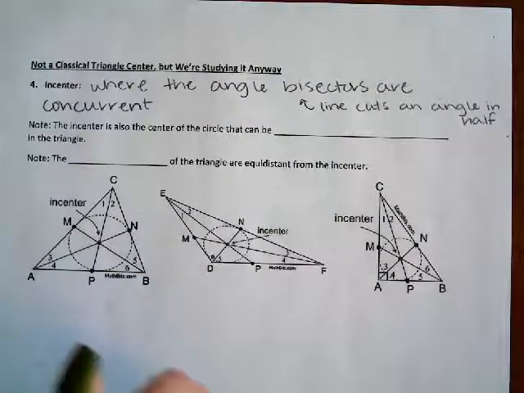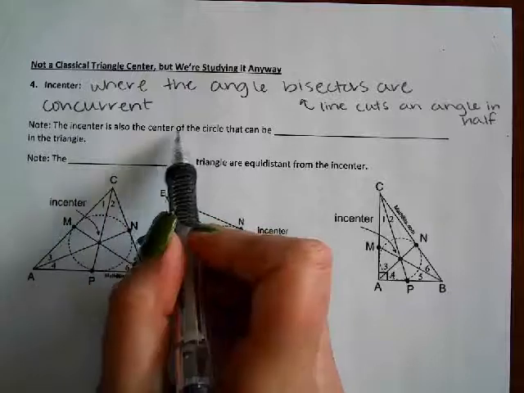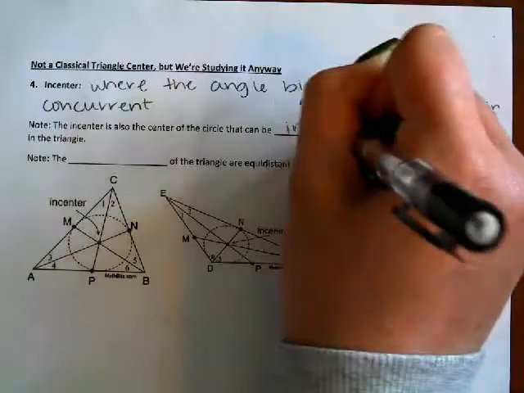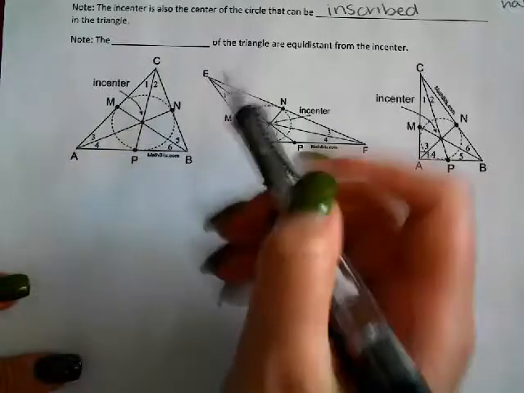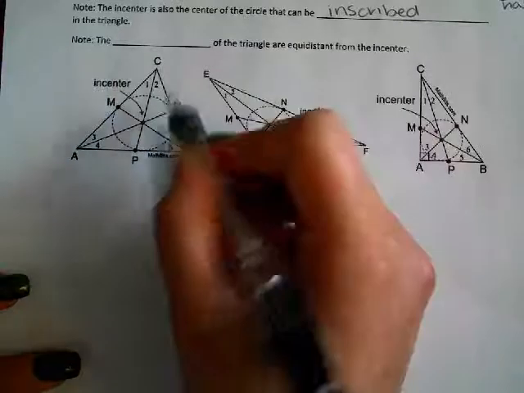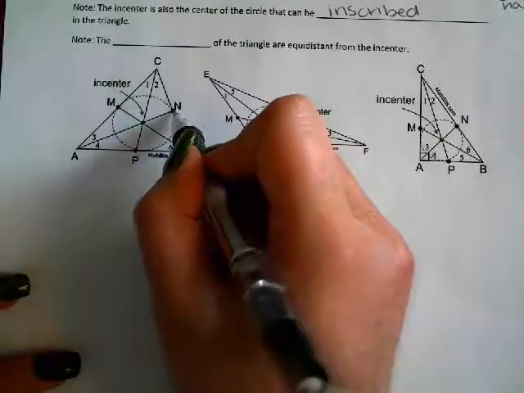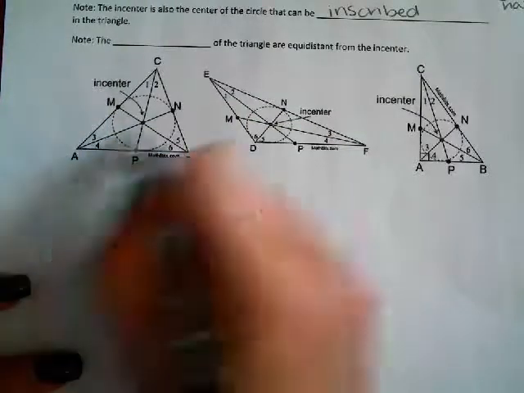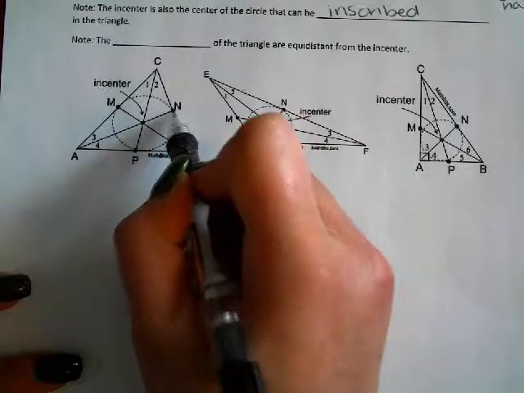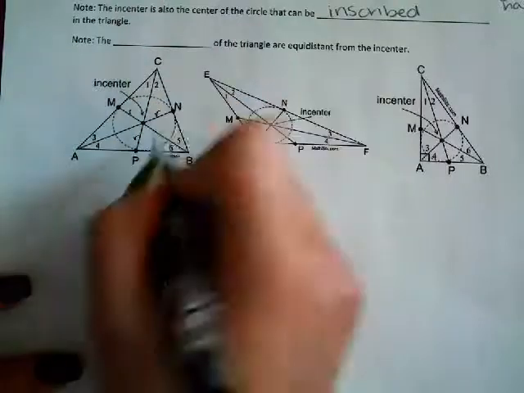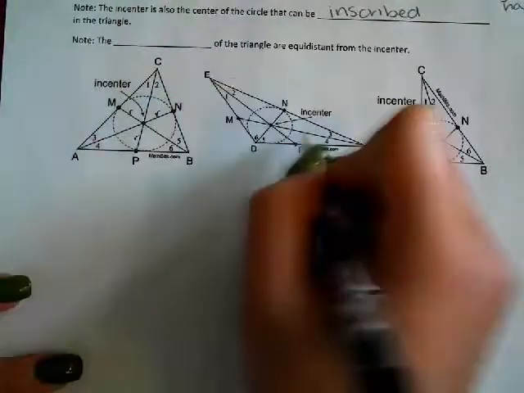The incenter is also the center of the circle that can be inscribed in a triangle. So you'll notice this is interesting because if you take the incenter, you can find the point where the angle bisector touches the opposite side. If you measure these, they are actually the radius of that inscribed circle. You can actually draw and inscribe a circle.